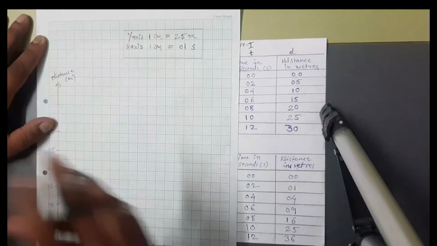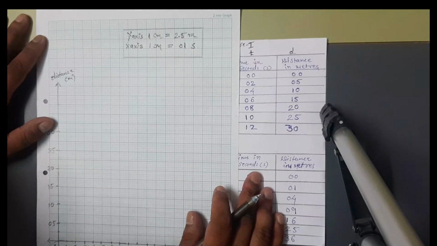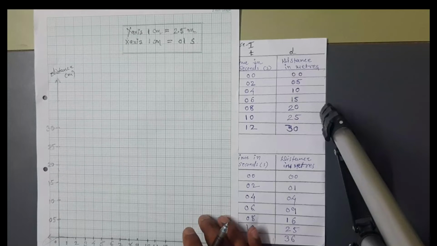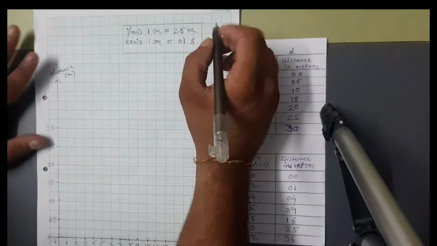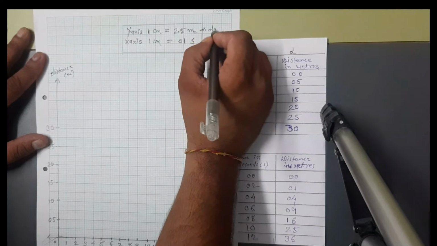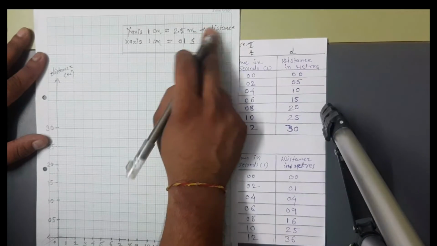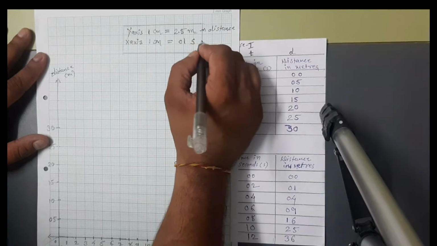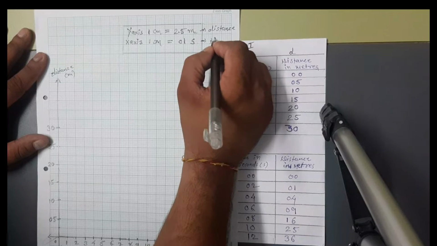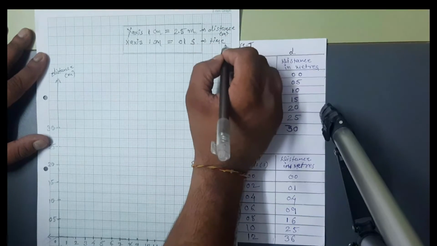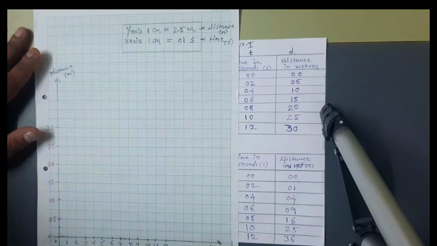This is called scale measurement for the graph. We have to show what we are taking on the x-axis and what we are taking on the y-axis. On the y-axis we are taking distance, and on the x-axis we are taking time. Distance will be in meter and time will be in second.